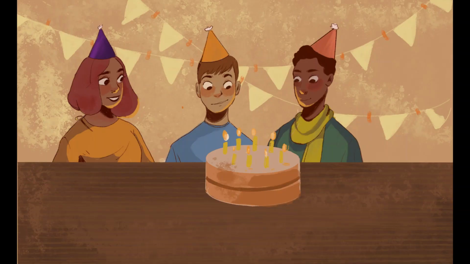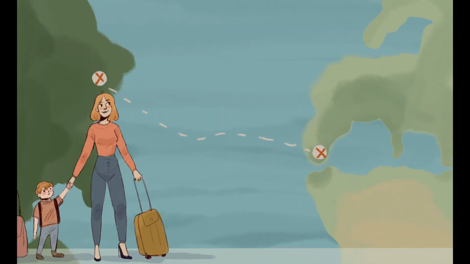So, what are some other causes and effects of overpopulation? The main cause of overpopulation is that people can live longer and healthier lives in the modern era. Another cause is our ability to migrate. This includes both emigration and immigration.